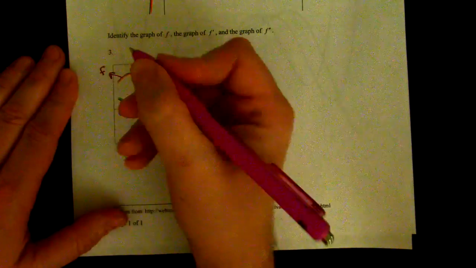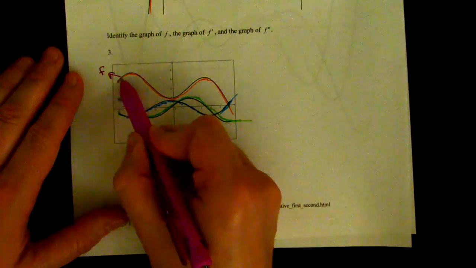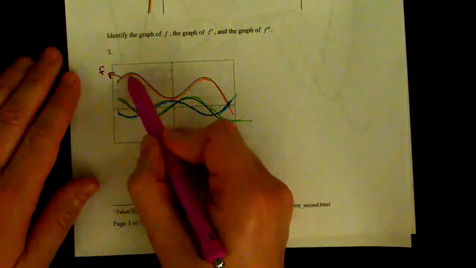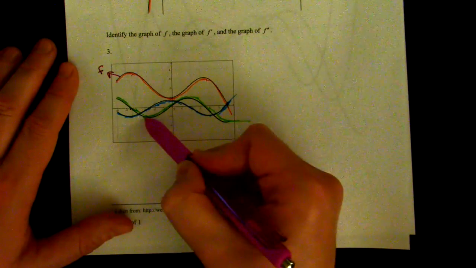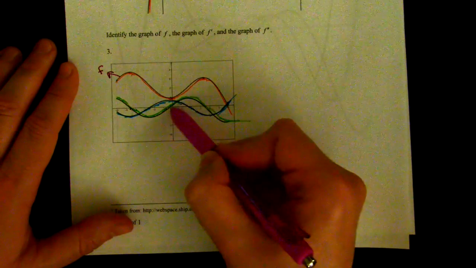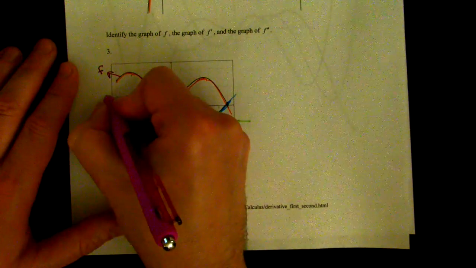I'm going to do what I did before. I'm just going to guess and see if things work. How about I guess that orange is F? Why not? When orange has a positive slope, is there a graph with positive y values? Oh, I think I see one. Which graph has positive y values over here, green or blue? Yeah, I think green does. Let me make sure everything else is good, though. I see a negative slope. I see negative y values in that region. I see a positive slope, positive y. Yeah, things are checking. We're good.